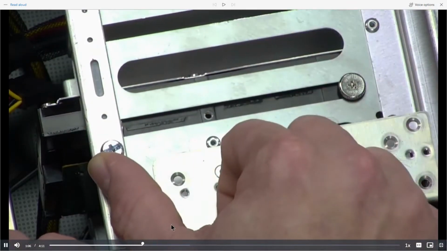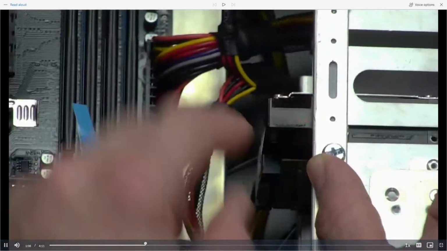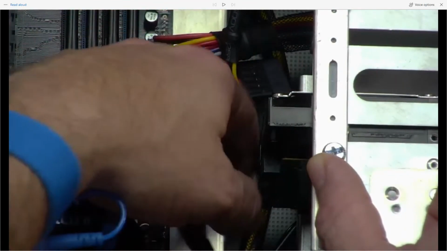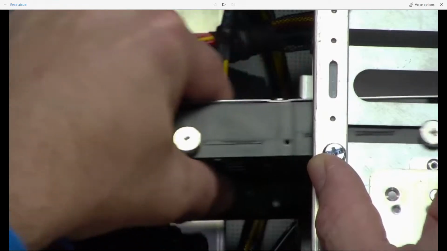Next, we're going to remove the drive from the drive bay, and this could be a little bit different for each of your vendors. In our case here, we're going to back this screw out just a little bit, and we will move this from the bottom position to the top. And then we're going to remove the drive from the back of the drive bay.